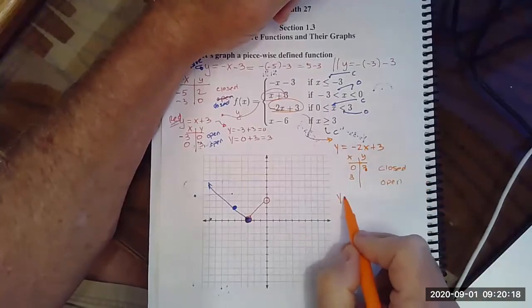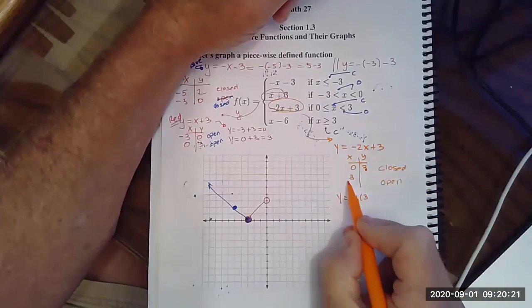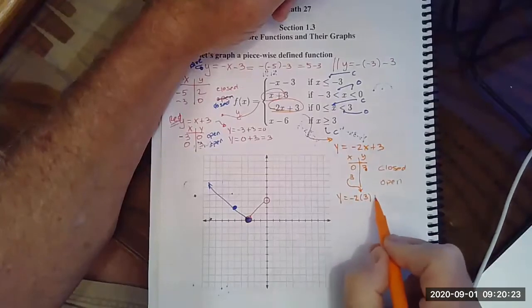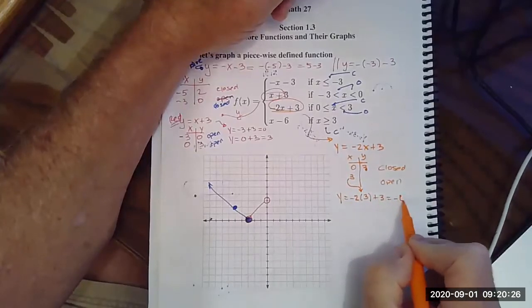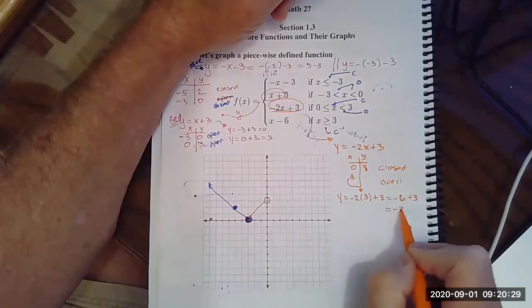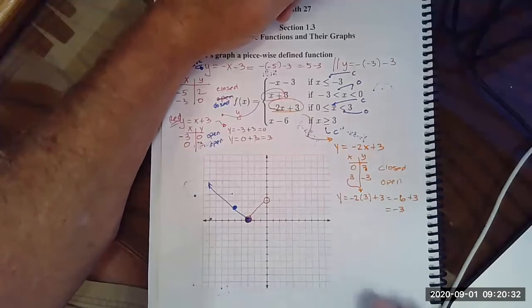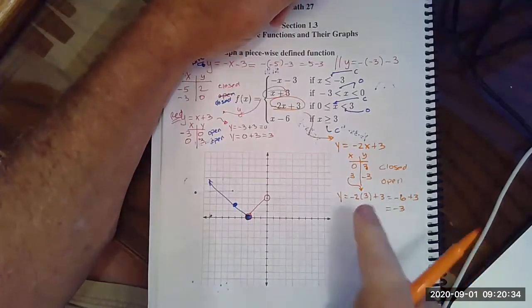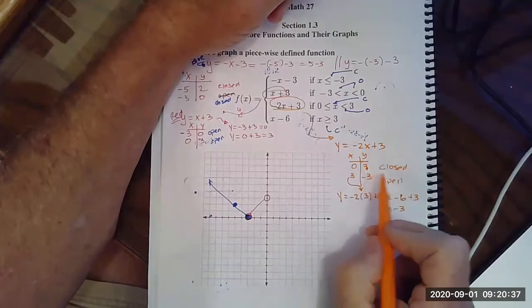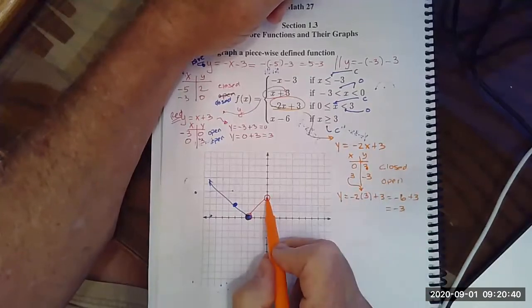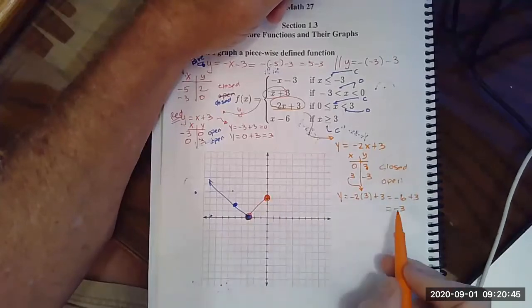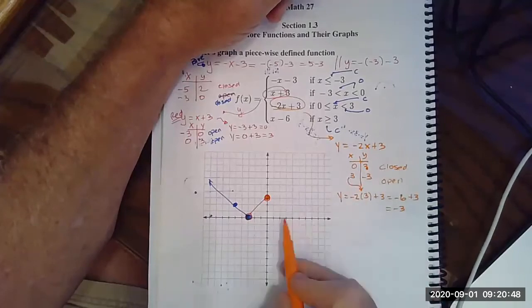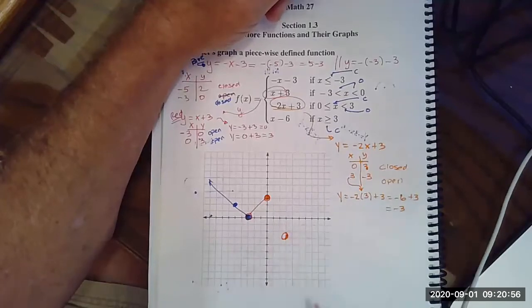Okay, some of you are not seeing. Okay, y equals negative 2 times 3 plus 3 equals negative 6 plus 3 equals negative 3. So negative 3 goes right here. Okay, so with orange, I'm going to go closed. So right here, I'm closing up the open circle with orange. And then open would be 3 comma negative 3. So 1, 2, 3 comma negative 3. Open right there.